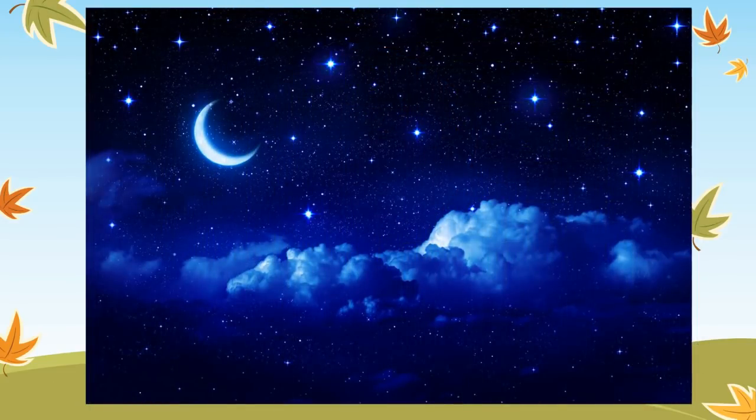Look up at the sky. At night, it looks really beautiful. Students, what do you see in the sky during night? Very good. You see moon, stars and clouds. Okay. So you can see this beautiful sky during the night. But students, why can't we see the things around us?